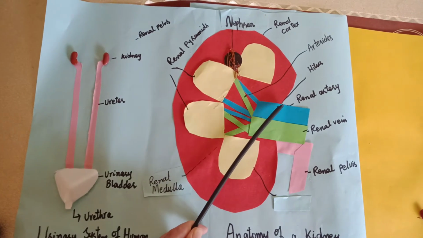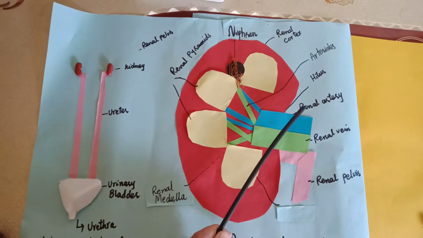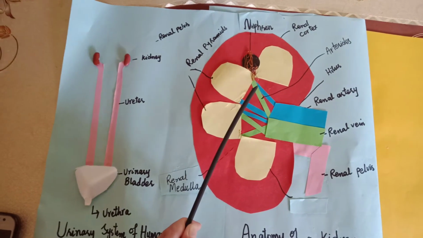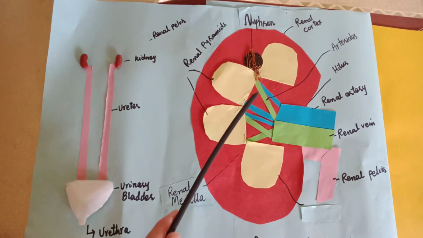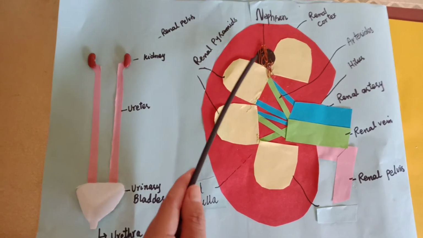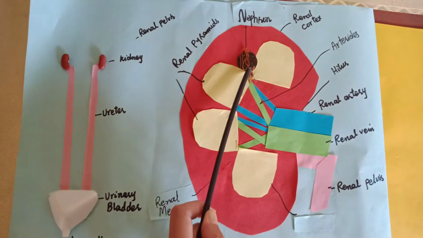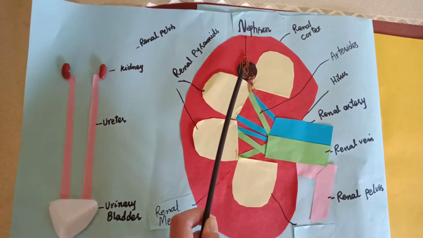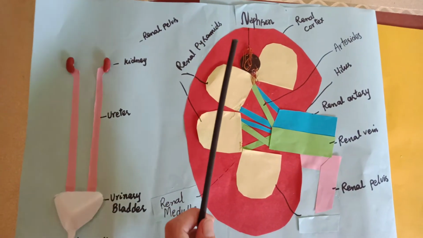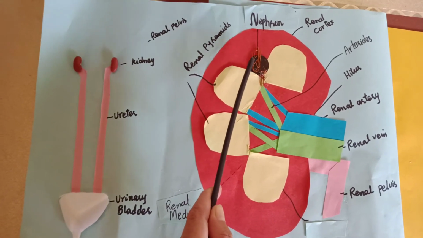The blood enters into this kidney through this renal artery. The artery divides into many arterioles. As you can watch, here are many arterioles. And each arteriole is divided into capillaries of glomerulus. This is glomerulus. When the blood reaches this glomerulus, blood pressure is very high. Due to this high blood pressure, many materials such as salt, glucose and urea move out of glomerulus.